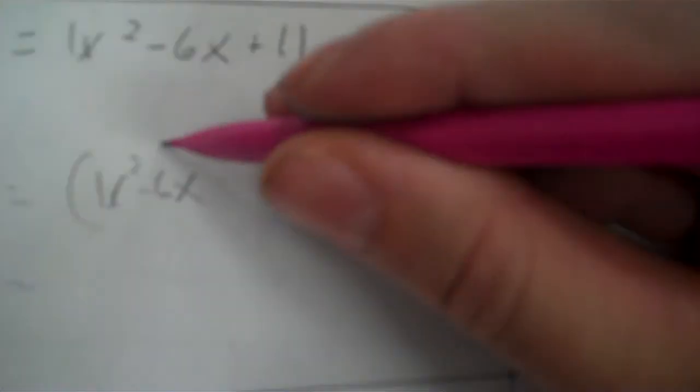Next. One x squared minus 6x, kick the plus 11 out. Okay, b, so 6 over 2 squared, it's 3 squared, and that's 9. Then I minus 9.